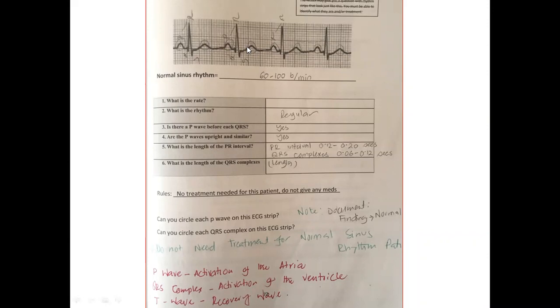In other events, the P wave is absent. It is abnormal. Let me recap it. I said normal means there is a P wave with every QRS complex. This is the normal.